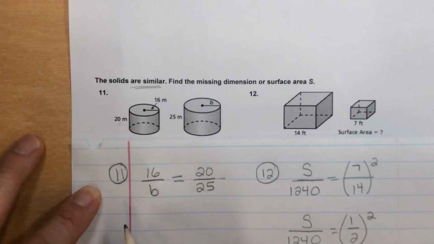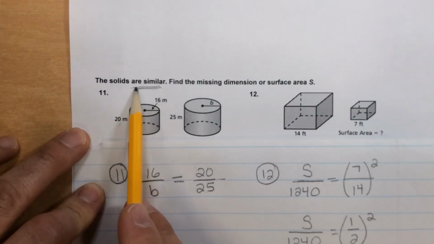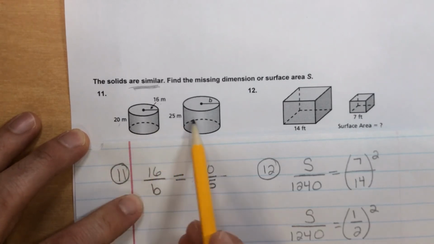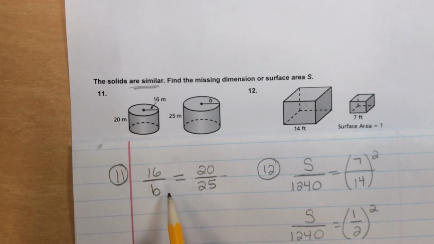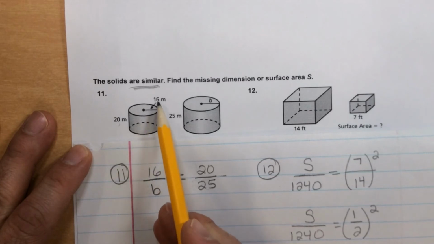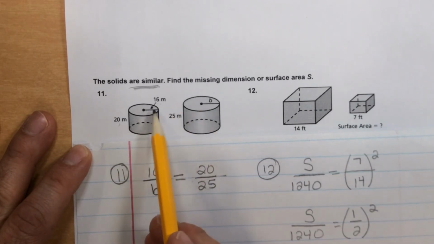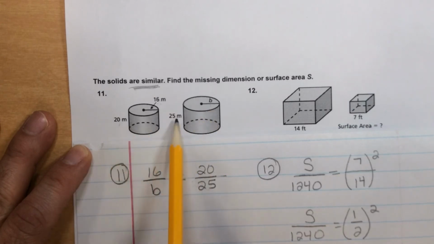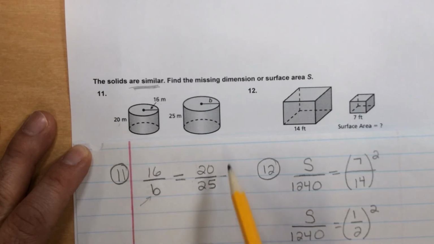So for number 11 and 12, these are similar. So we know they form proportions. Here we're just talking linear measures, so it's just a regular proportion here. 6 radius over radius, small over the large, so 16 over b, height over height, 20 over 25. So here's the proportion. Solve to find out what b has to equal for this one's radius. You know it'll be greater than 16.